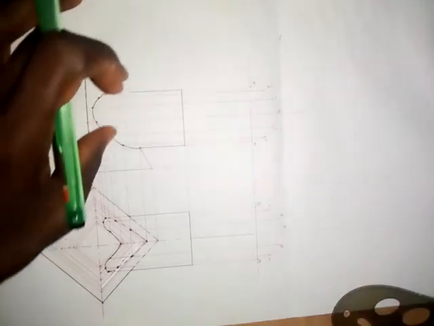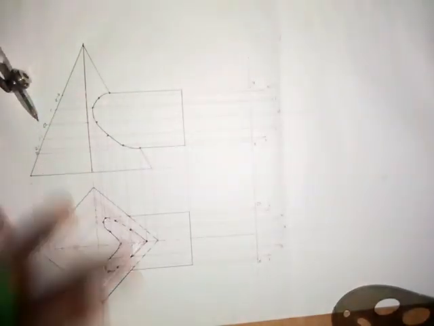Alright, so this is the shape of the curve that will be produced in the plan. So this is the shape. This is how it will look in the plan.